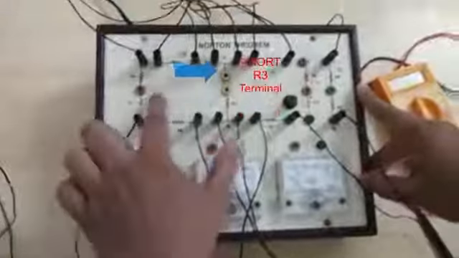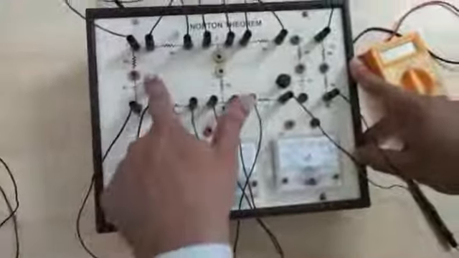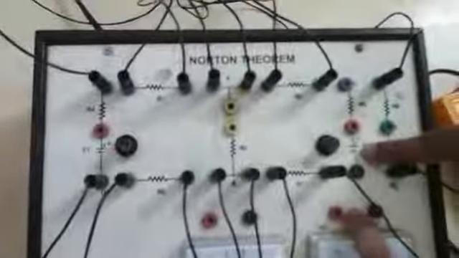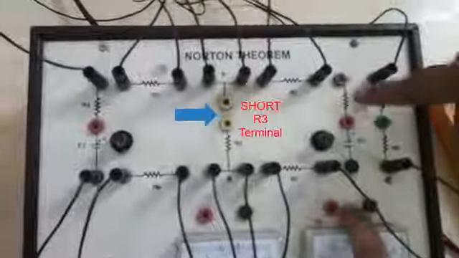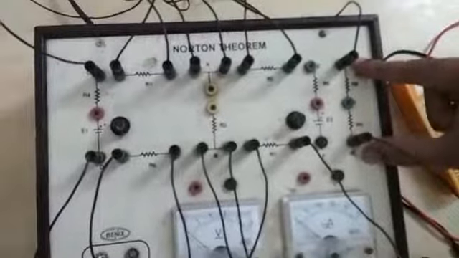In this circuit we have two sources, but for performing this Norton theorem I am going to use only one source. So I am not going to take this terminal because in this terminal there is already one source also. So for neglecting this source, I am not going to use this terminal, and for performing this Norton theorem, I have taken this terminal as a load.